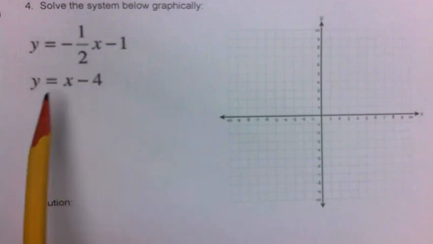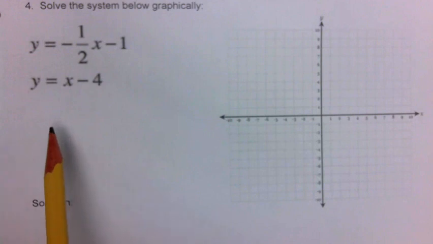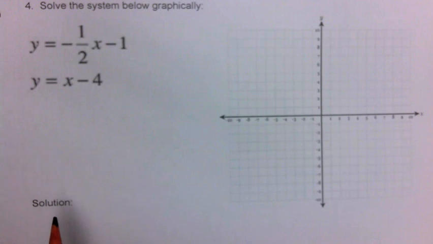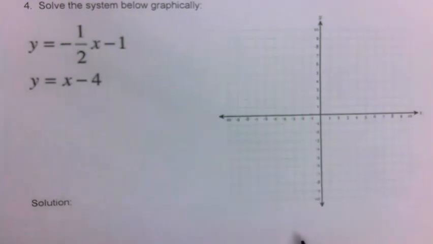The first thing that you always want to look for is that your equations are written in slope-intercept form, y equals mx plus b. And fortunately, looking at both of these equations, we can see that they are both already written in slope-intercept form, which means I can start to graph the equations on this graph right here.